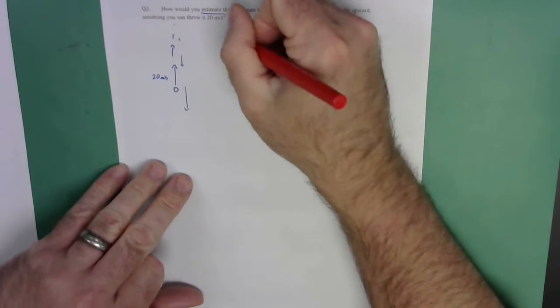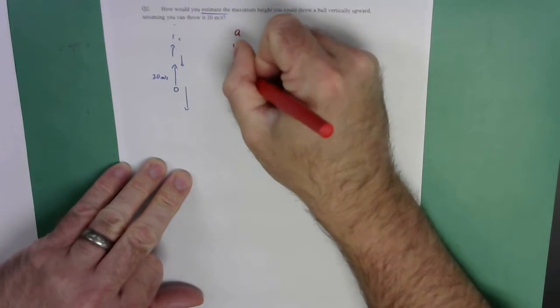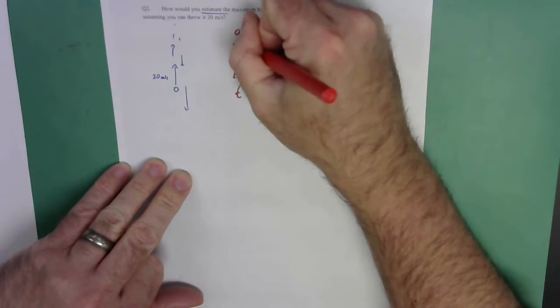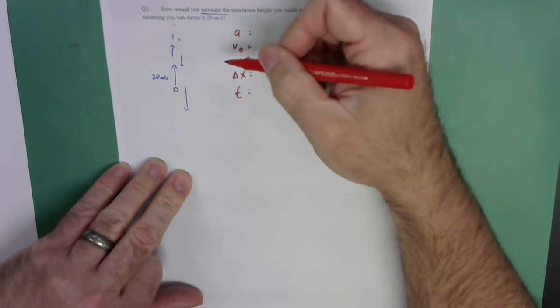So when I think about doing kinematics calculations with constant accelerations like this, I usually think about the 5 variables that show up in our formulas, and I see which variables I have to work with here.